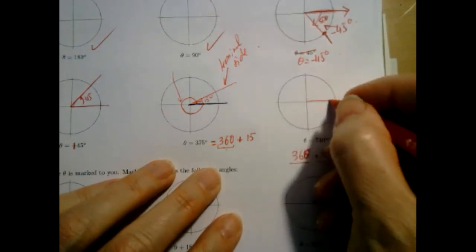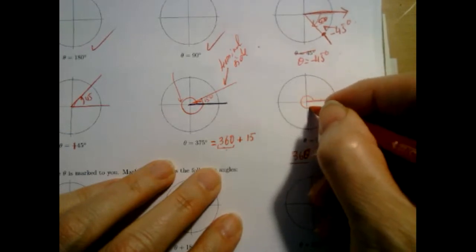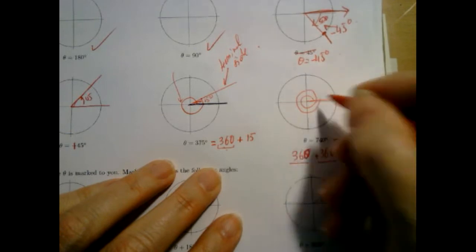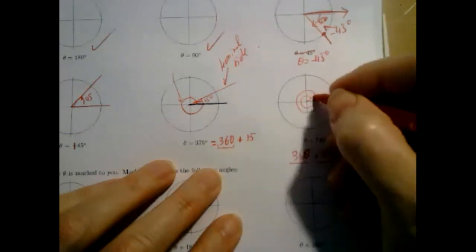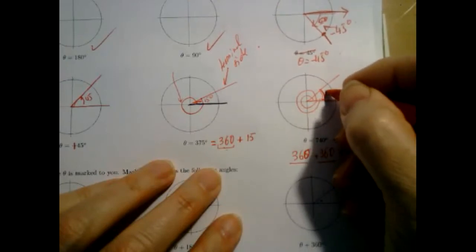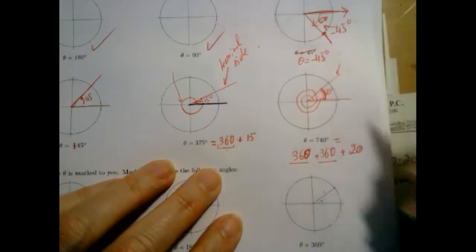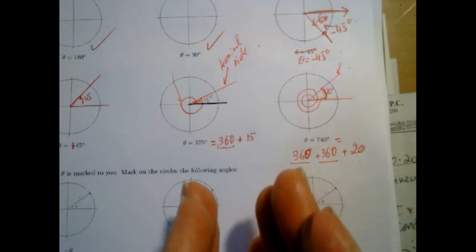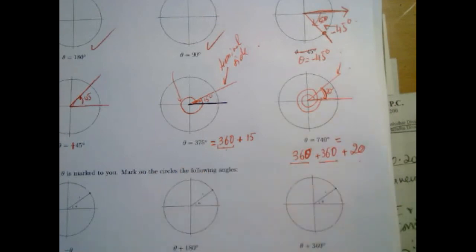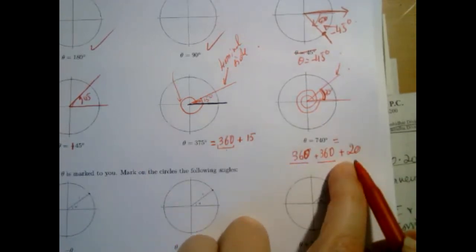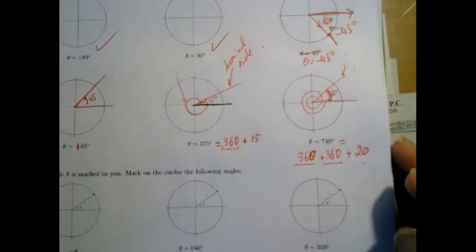So we're going to start from here. One rotation, that's the 360. Another rotation, that's my other 360, and then I add 20. So up here, this angle is 20, and that's really my terminal side. If the angle is way above 360, you ask yourself, how many 360s are there and how much is left over? In 740, we have two 360s, and then I have 20 left. And that will be how we measure the angle.